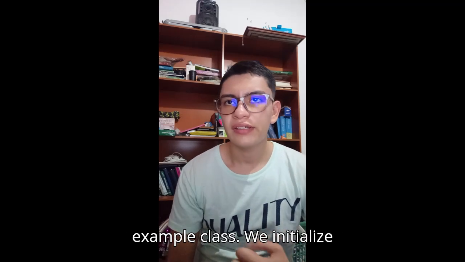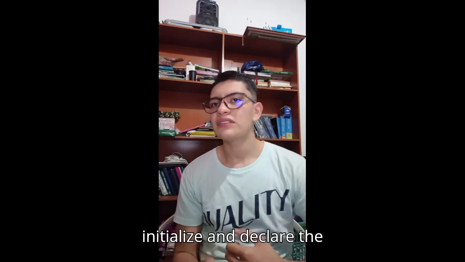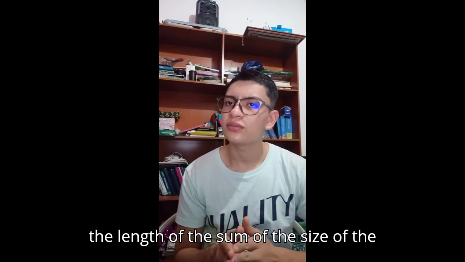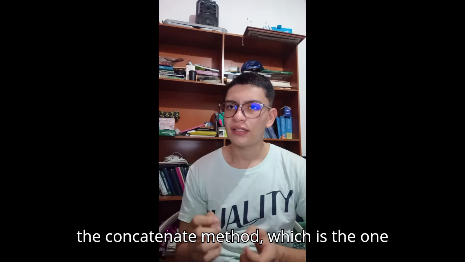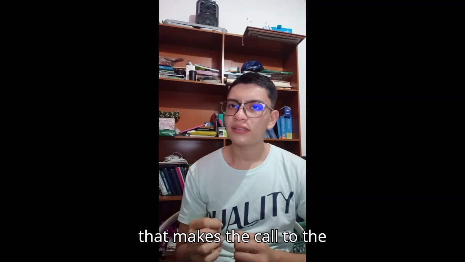Then we create the example class. We initialize and declare the vectors B and C with 4 positions each. Then we initialize and declare the vector concatenate with the length of the sum of the size of the vector B and C. Then we create the main method and call the concatenate method, which is the one that makes the call to the other methods to execute.